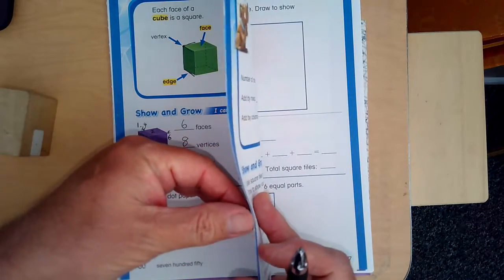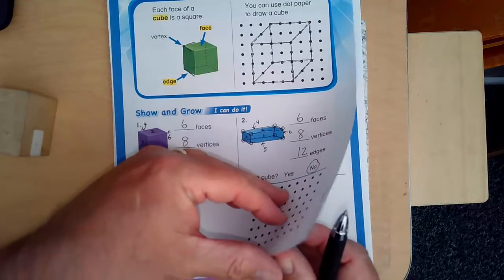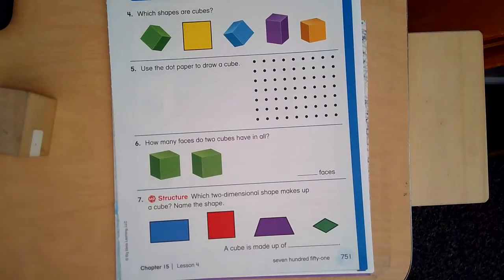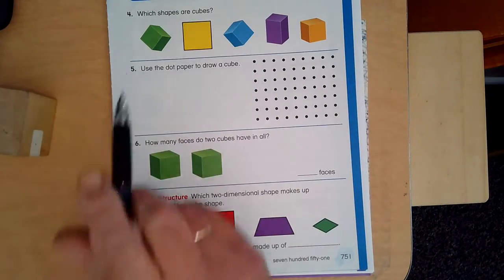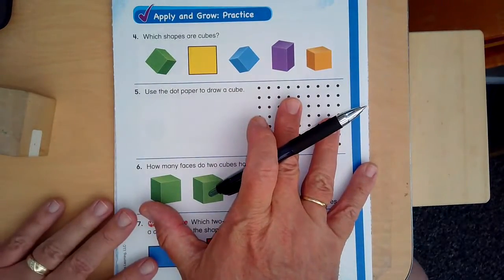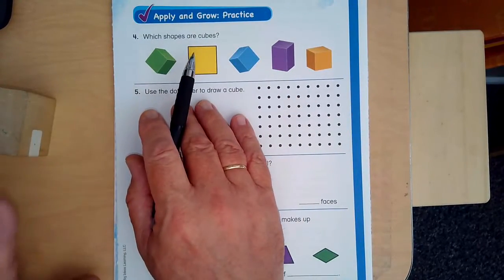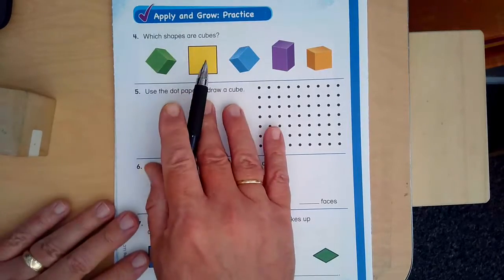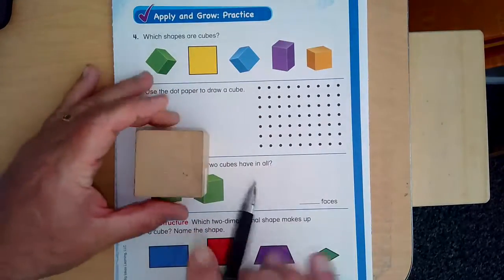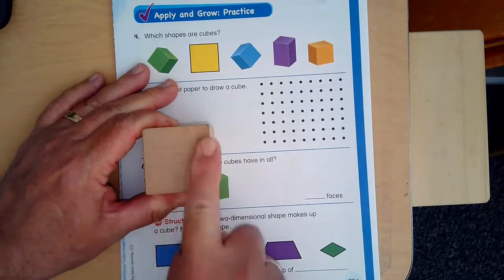We are now on 751. If Mr. Garrett's fingers will work. There we go. Yes, 751. Which shapes are cubes? Now I look at this and I say, my cube can't be flat. It has to be three-dimensional. It can't just be the one face, right?